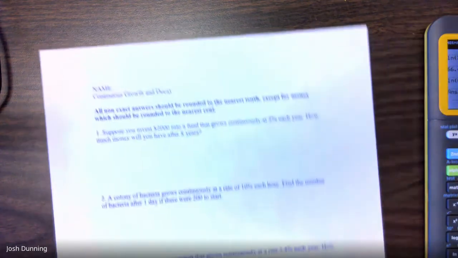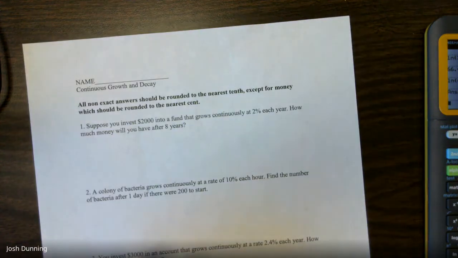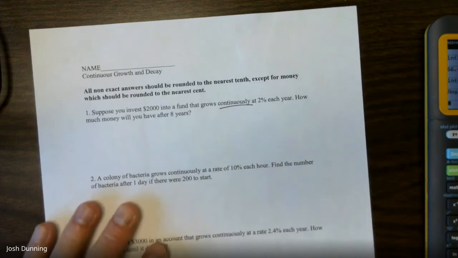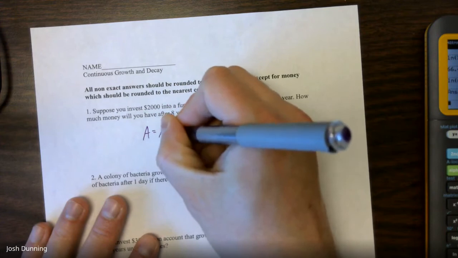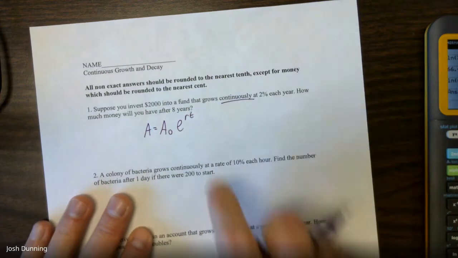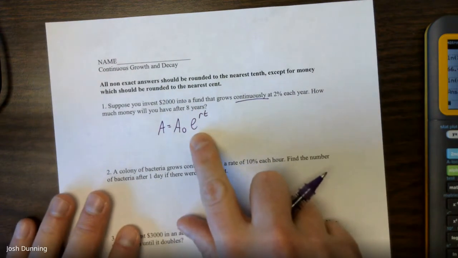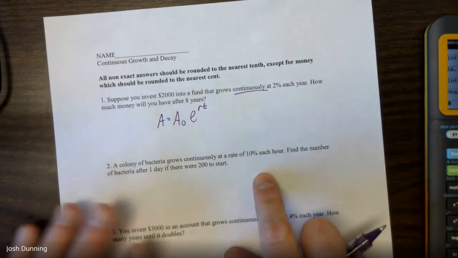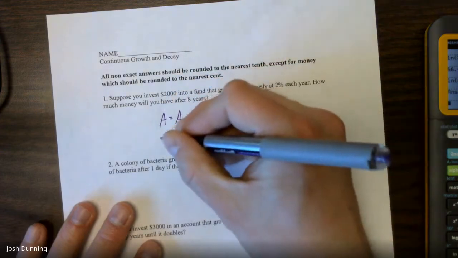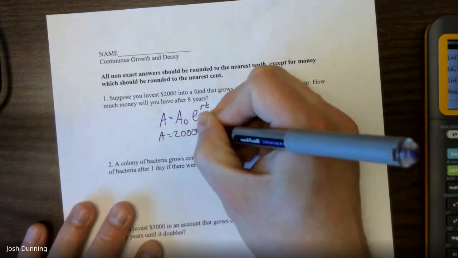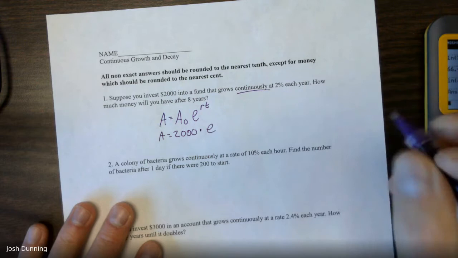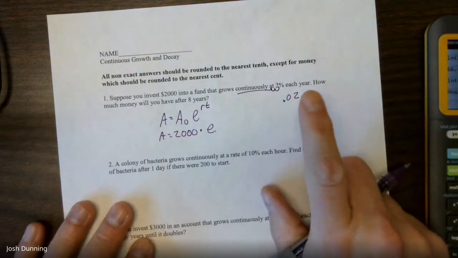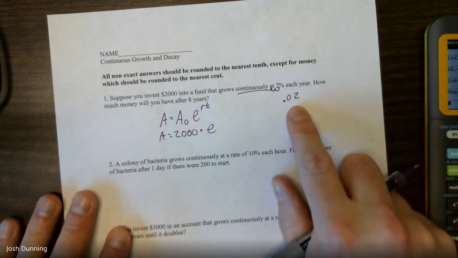Now for the word problems, again, you look for the word continuous. And all that changes there is instead of the 1 plus or minus r, it's e to the rt. Works the same way though. Suppose you invest the 2,000, so that's our starting. We still got to change that to 0.02. And we're earning, so it's positive.